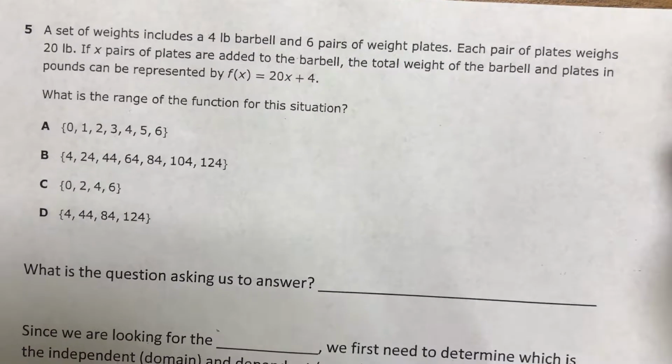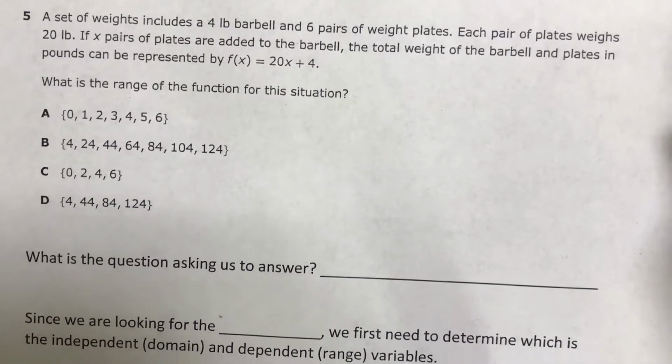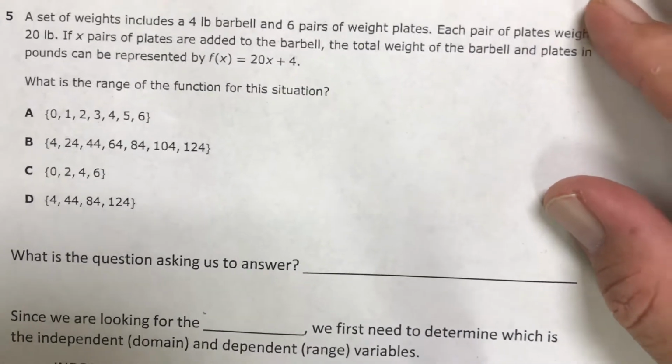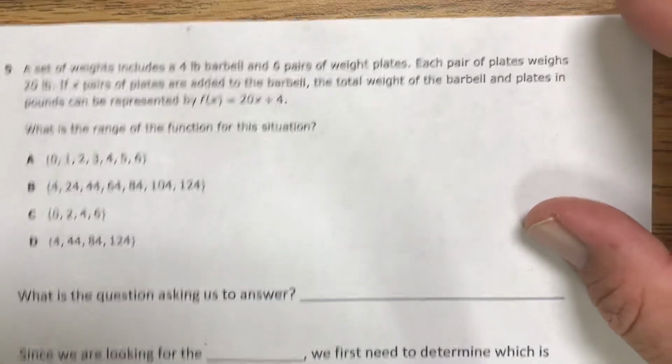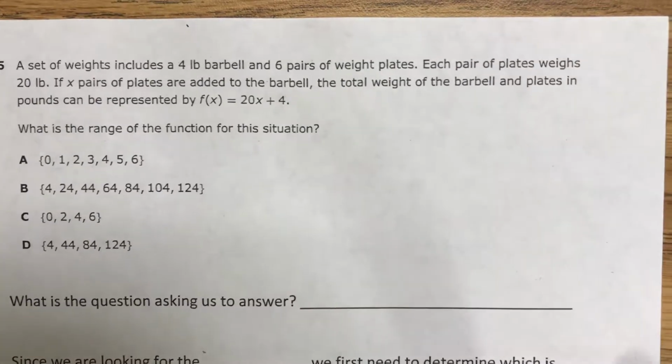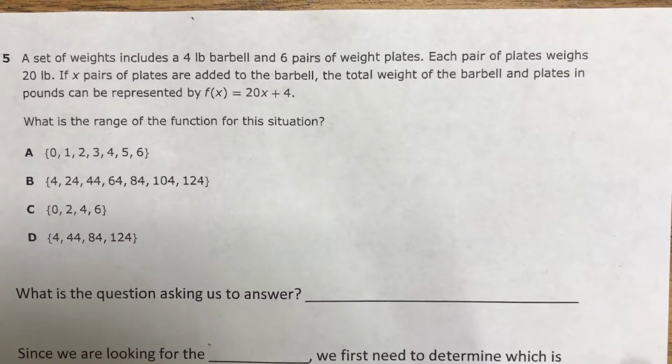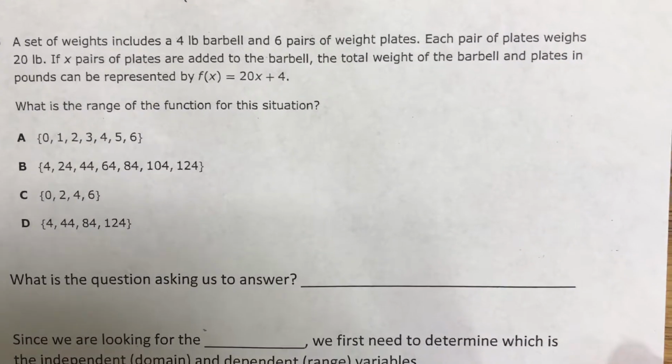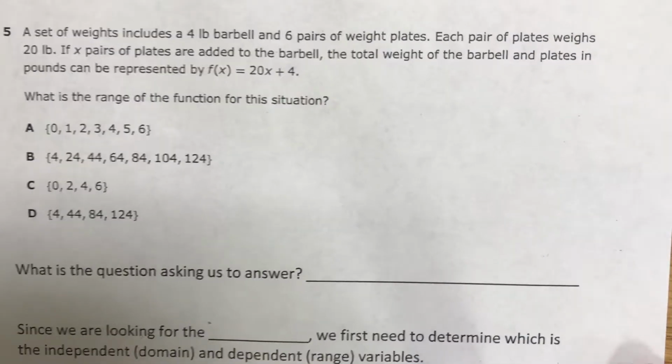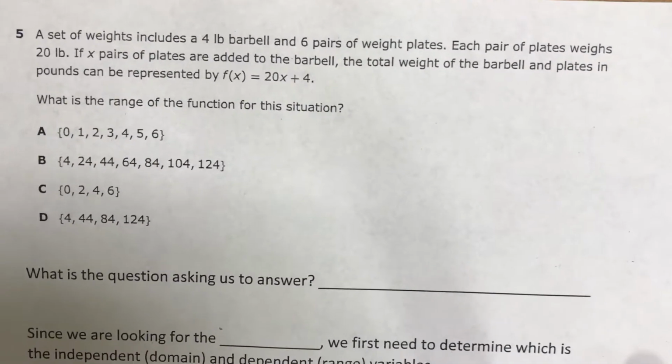For the last few days, we have been talking about domain and range, and we've been mainly focusing on domain and range from a graph. But we're not always going to see questions asked about domain and range in a graph. A lot of times they're going to put them in word problems.